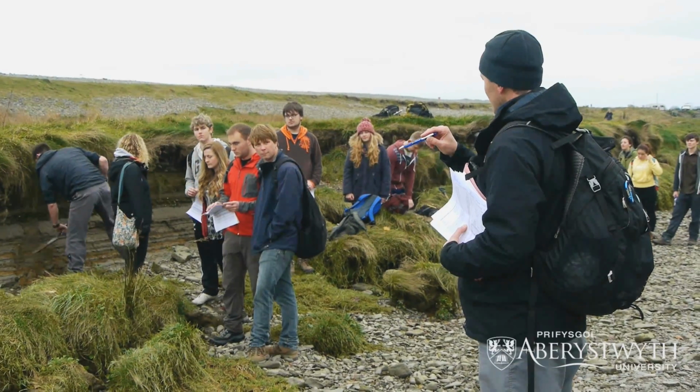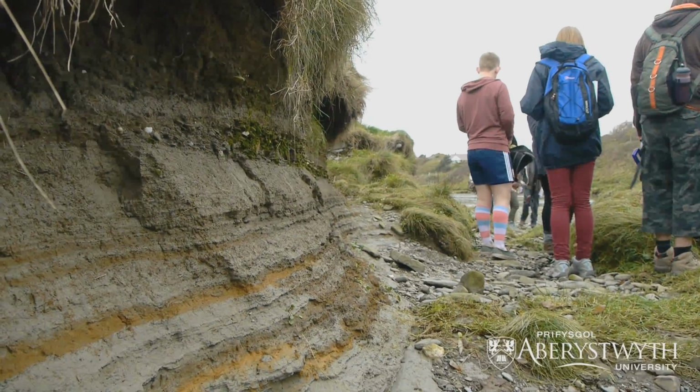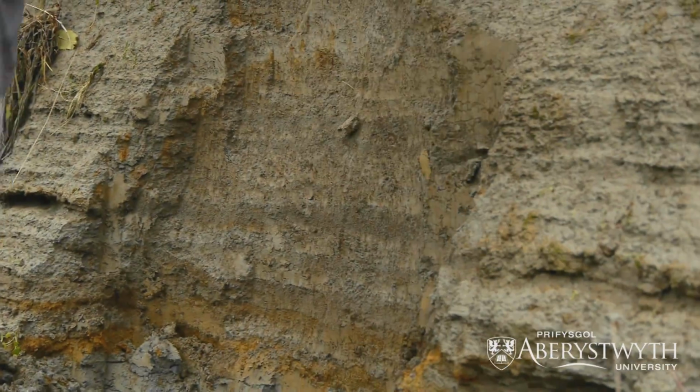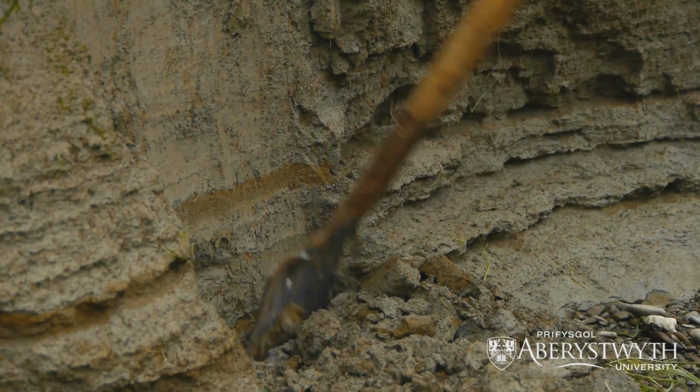My name's Stephen Tooth, I'm in the Department of Geography and Earth Sciences at Aberystwyth University. The exercise here today forms part of a module called Sedimentary Environments, and the purpose of this module is to introduce students to the different sedimentary environments worldwide, using, I suppose if you want to call it, forensic skills to try and interpret past processes that have happened in the environments from the sedimentary products that have been left behind.